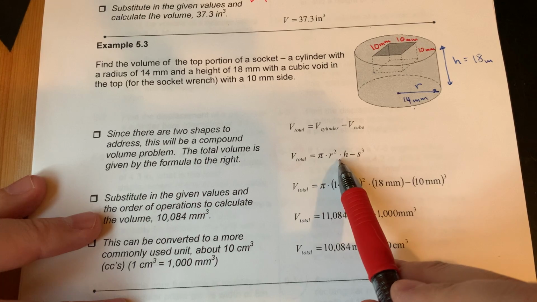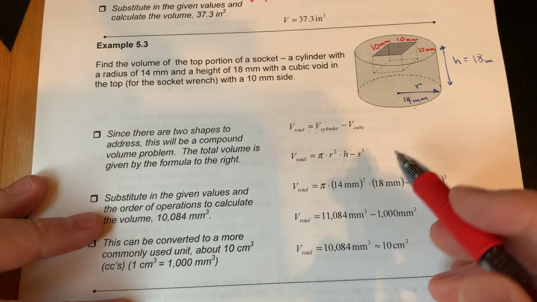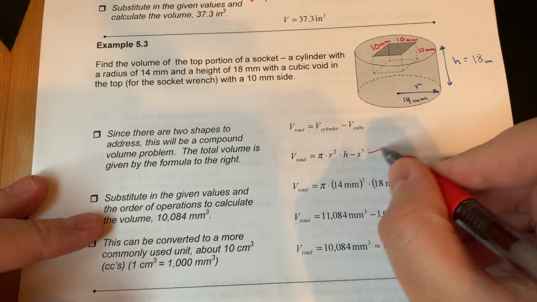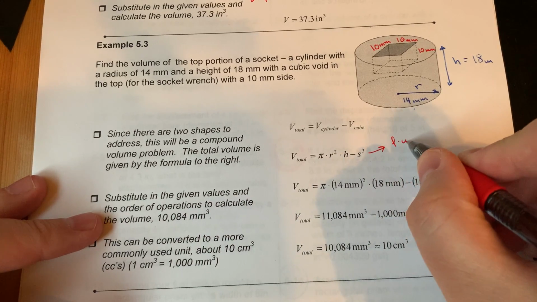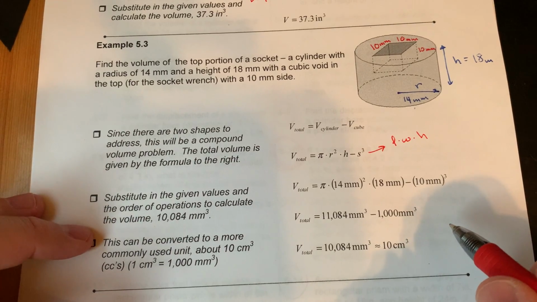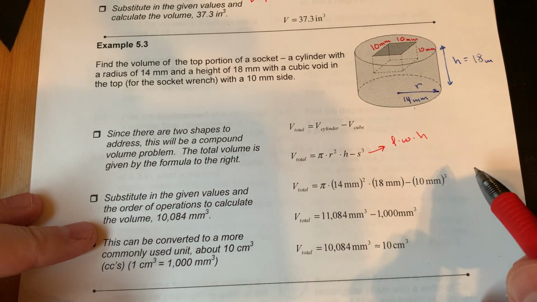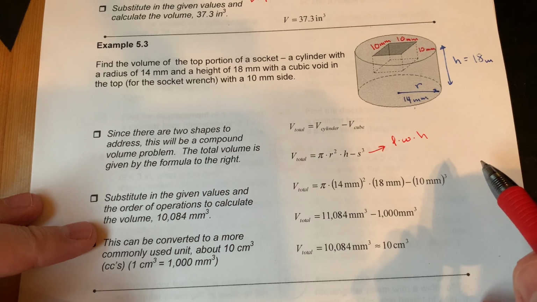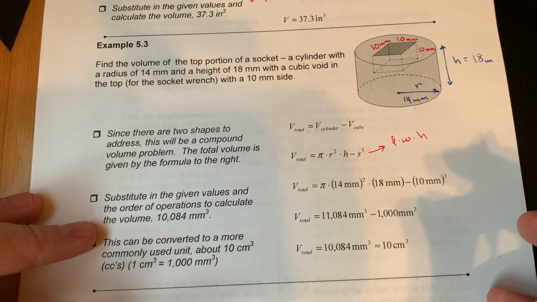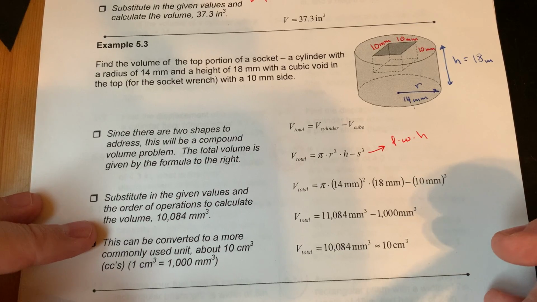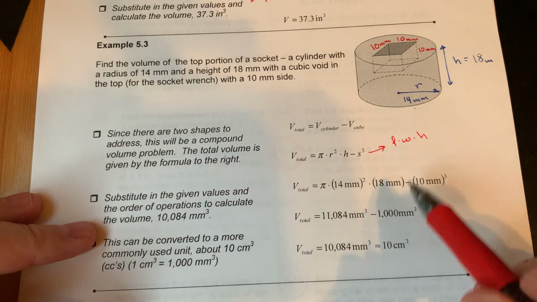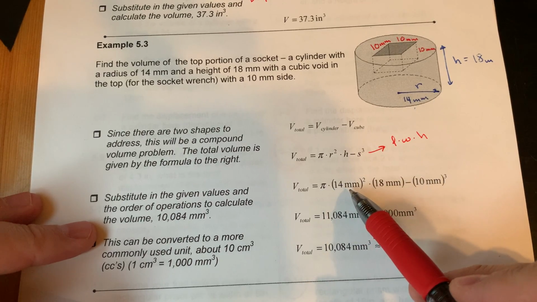My circle area times the height. The volume of the cube here would be s cubed. This is length times width times height, right? If all of those are the same, then you're going to get essentially the value cubed. Lo and behold, a cube, literally a cubic value. These things are related. So just sub in these numbers: radius 14, bam.